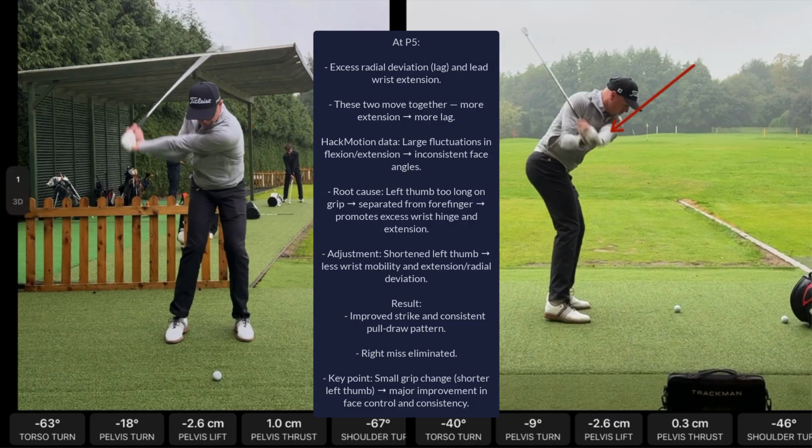There's a very simple explanation for this, being that if he keeps the lead wrist in a little bit more flexion, or probably more accurate in this instance, a little less extension, the face is already a little bit stronger, the face is already a little bit more closed. So that's where we saw the pull draw pattern coming from.